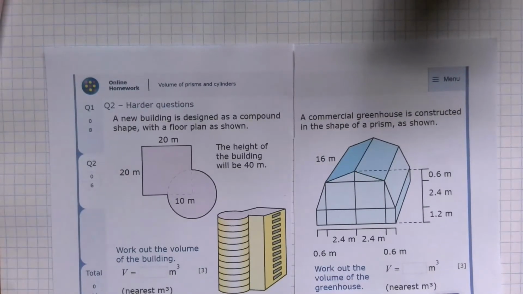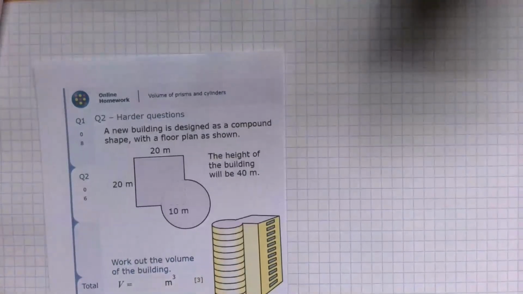Okay, due to the working out required for this one, I've actually split it into two parts. I just can't fit it all on that teeny tiny piece of paper.